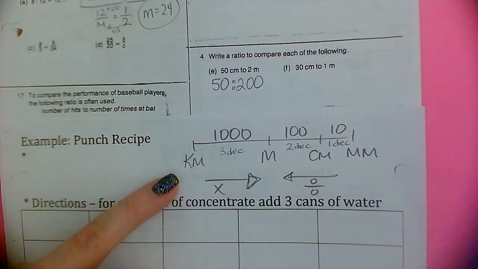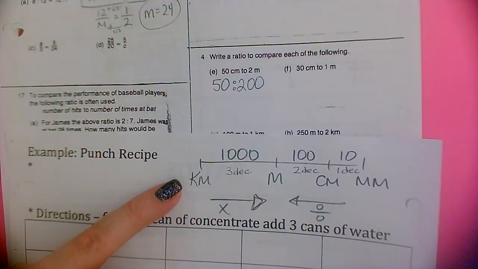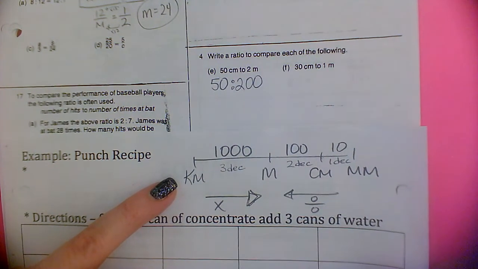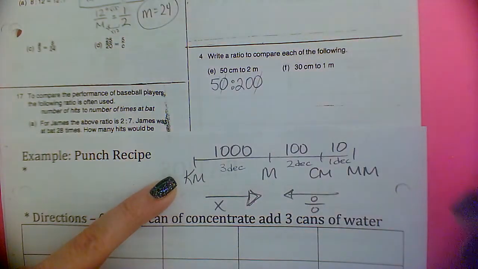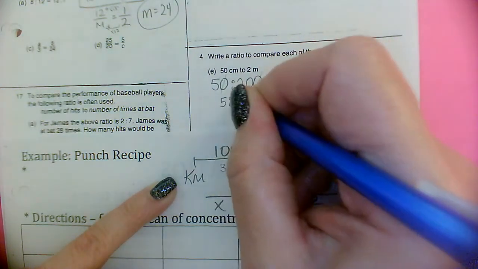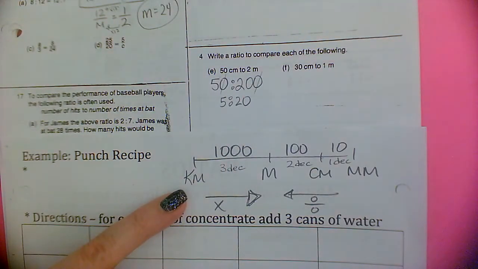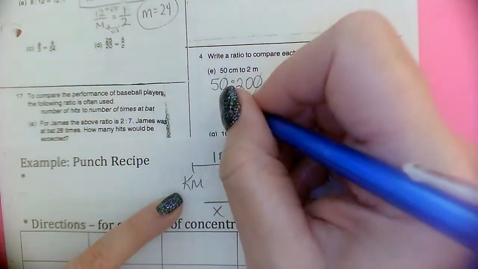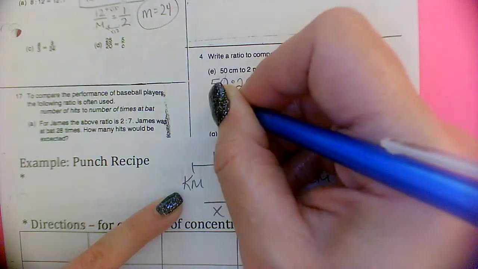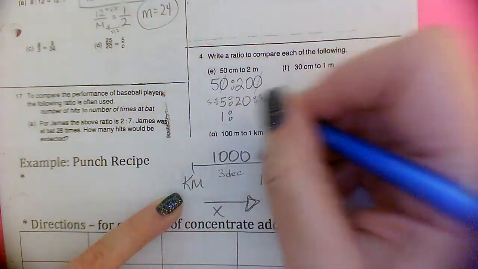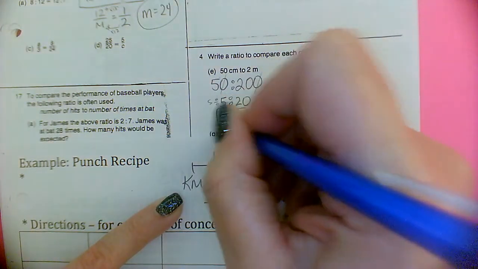And as soon as I have them both in the same units, I can drop my units. Does that make sense? Am I done the question? No, I gotta reduce. Cancel some zeros. I'm now down to 5 to 20. Right. I can reduce both by 5 now. 5 divided by 5 is 1. 20 divided by 5 is 4, and then I'm done.